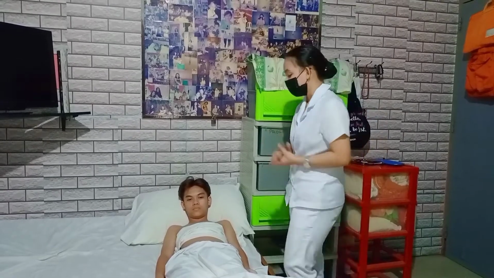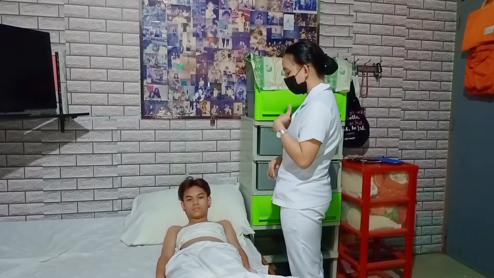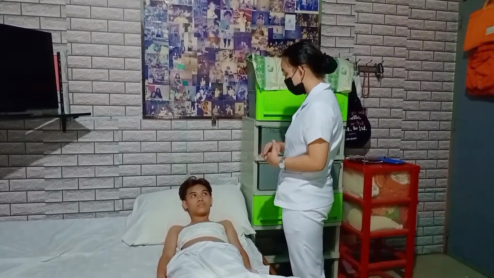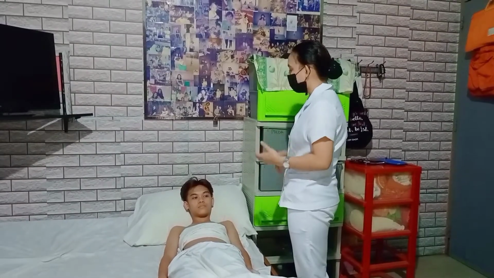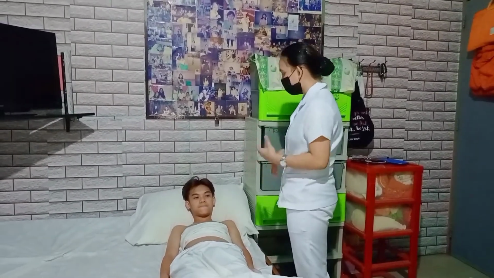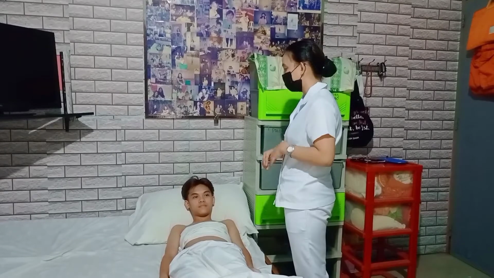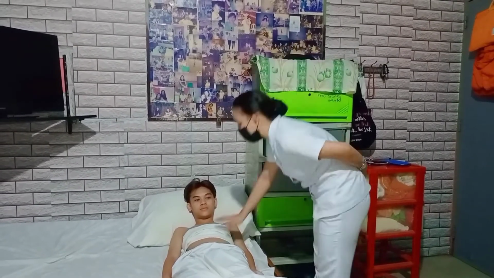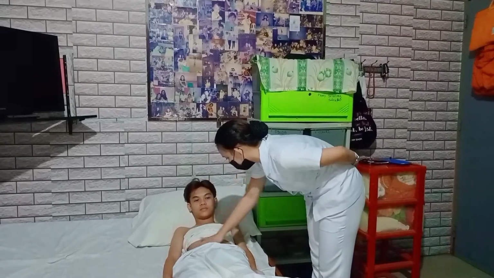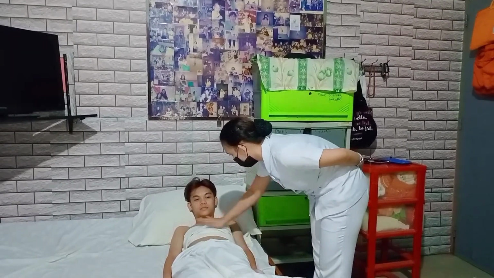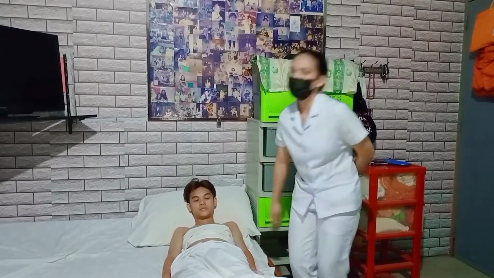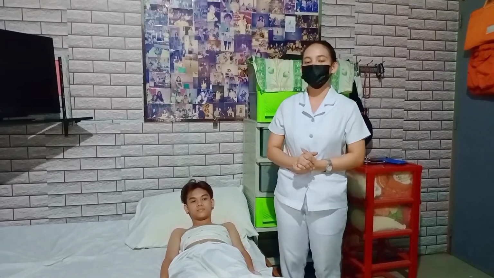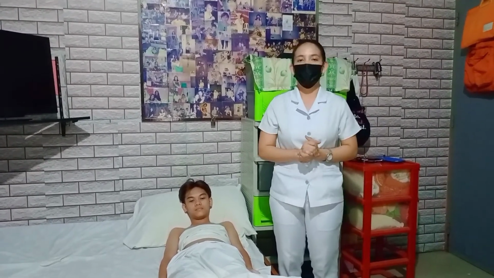So, sir, we are finally done with the assessment. I would like to ask a last question. Do you feel pain in any part of your abdomen area? Wala na. Even here in the side? Wala. Here side? Wala po. Not all over? Wala talaga. Okay, so my patient stated that he didn't feel any pain in his abdomen area.